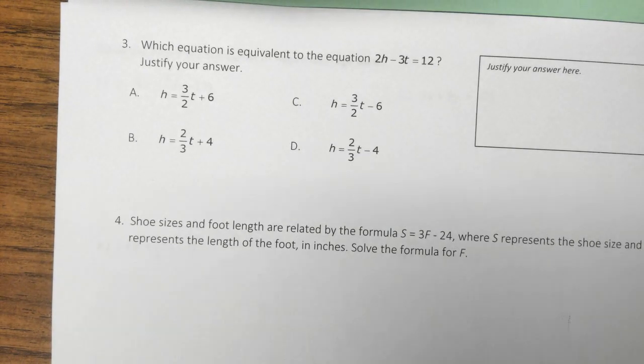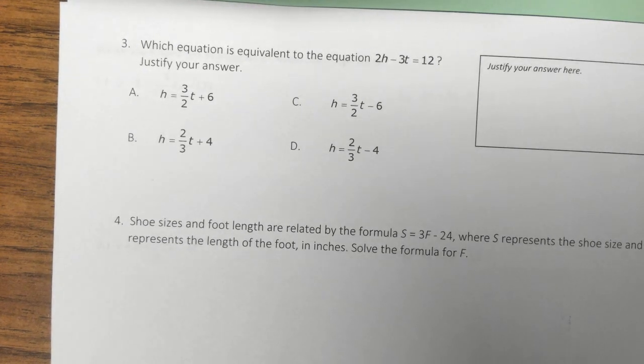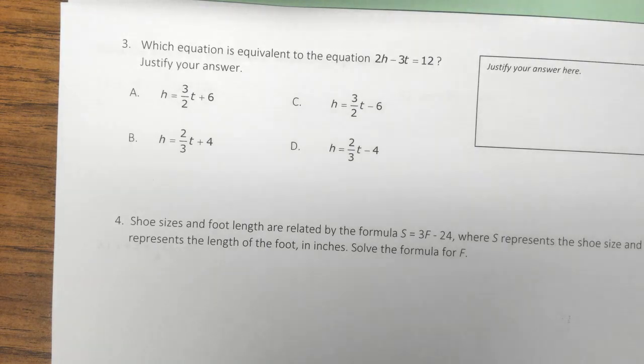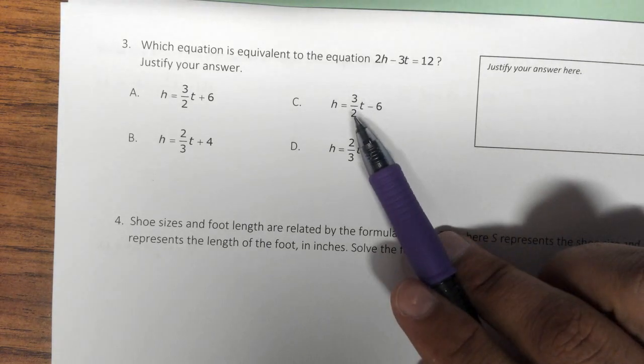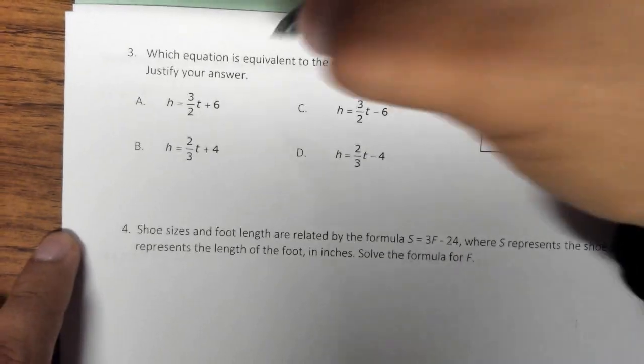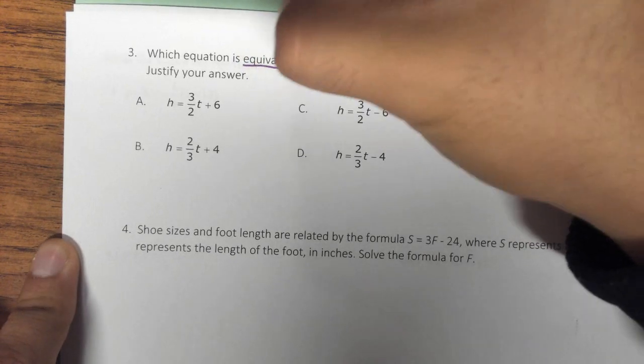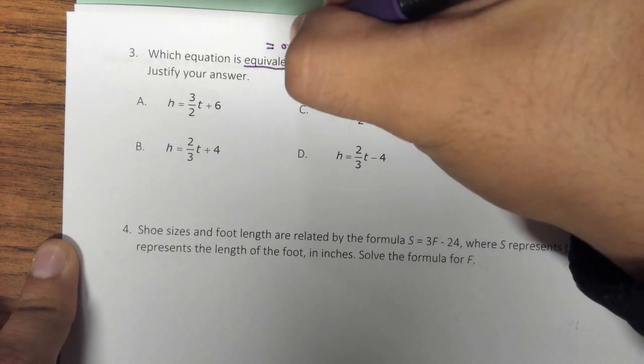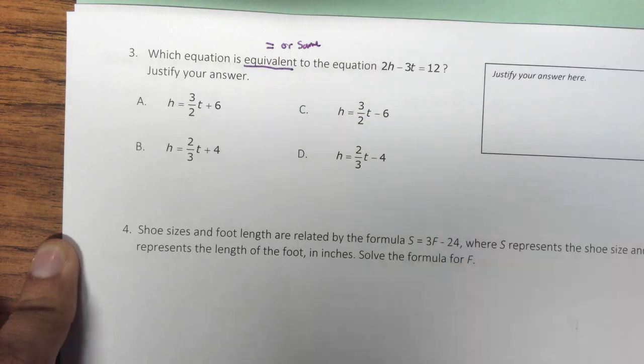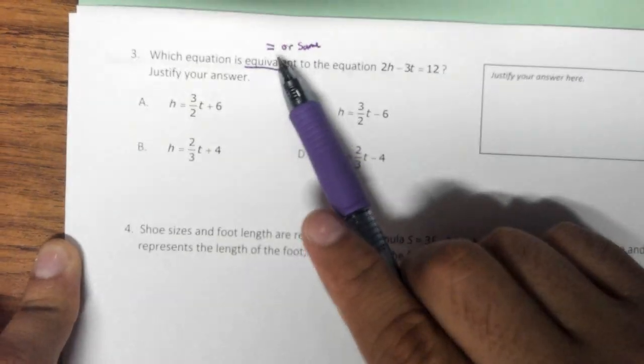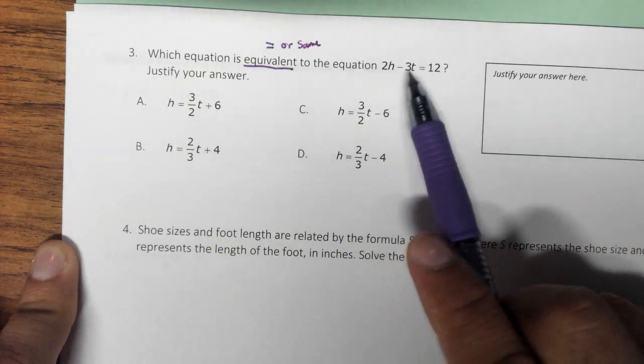Which equation is equivalent to 2h minus 3t is equal to 12? Justify your answer. So you'll actually get questions like this on your test. That word equivalent just means equal or the same. So what they're asking you is which one of these is equal or the same as this equation here.